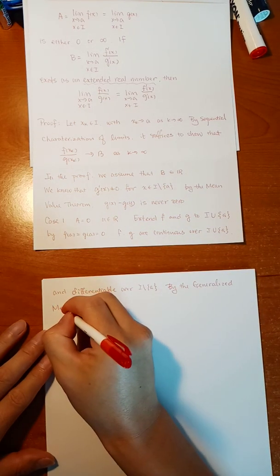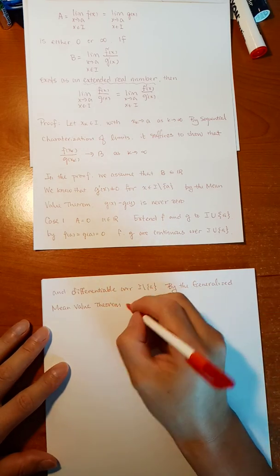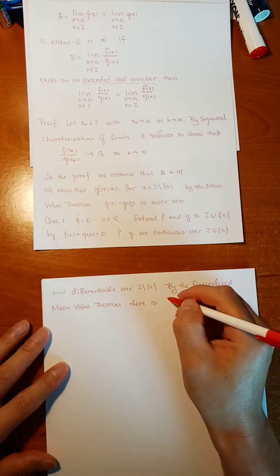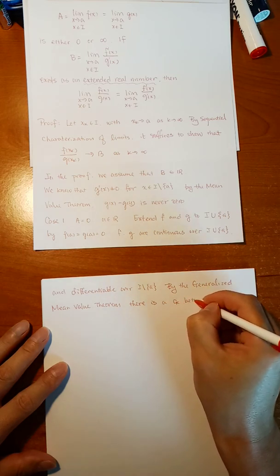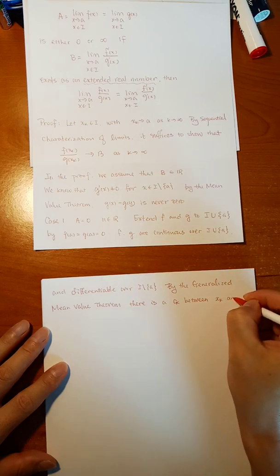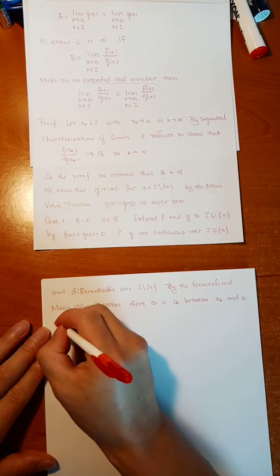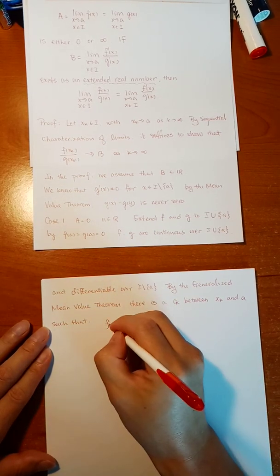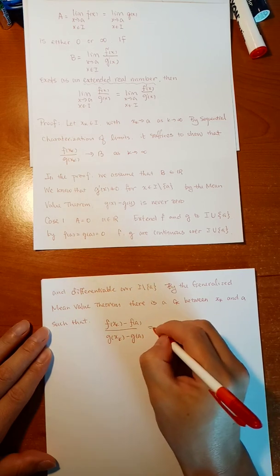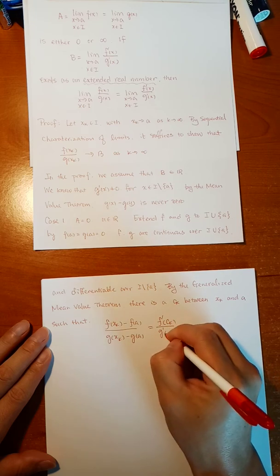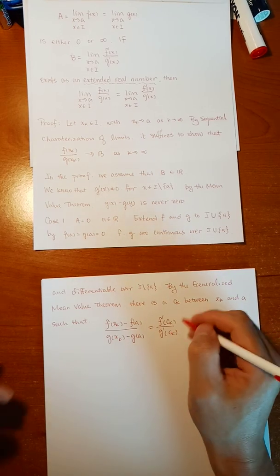By the generalized mean value theorem, there is a point c_k between x_k and A, such that f(x_k) minus f(A) over g(x_k) minus g(A) is equal to f prime of c_k over g prime of c_k.